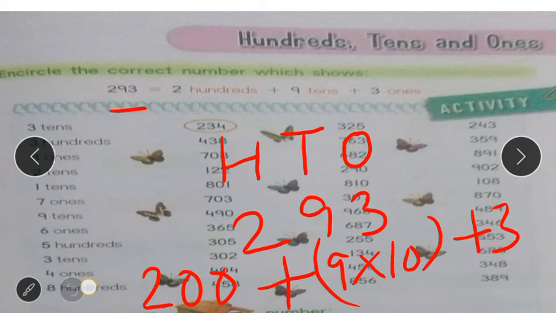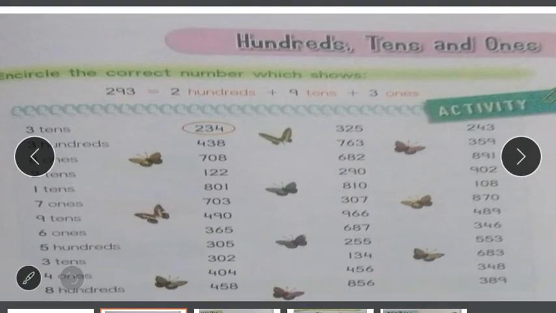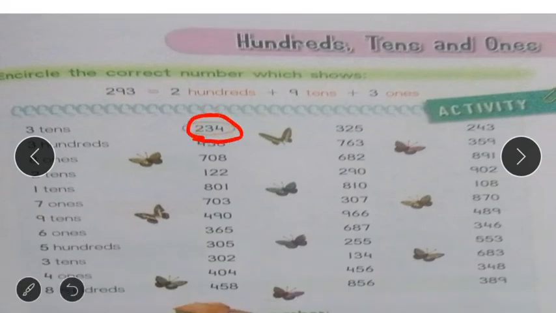Now, what is the question in your book? The question given in the book: encircle the correct number which shows 3 tens. So here some numbers are written, like 234, 325, 243. Among all these numbers, which number has 3 in tens place? So just check it. Here 4 is in ones place, 3 is in tens place. That's why this number is encircled. So you have to encircle the number which shows 3 in tens place.